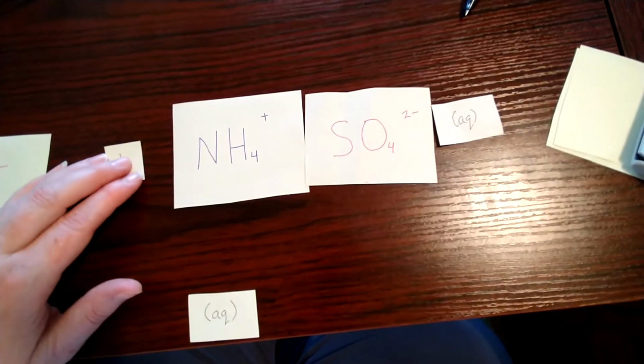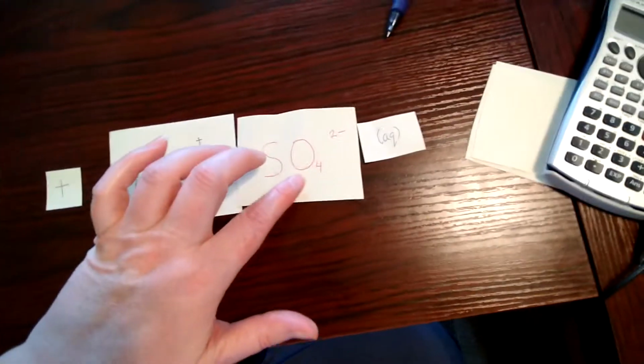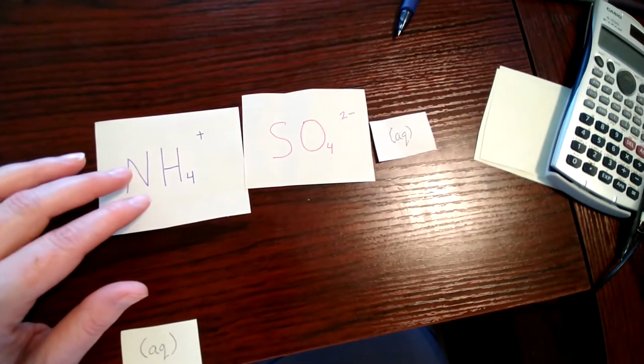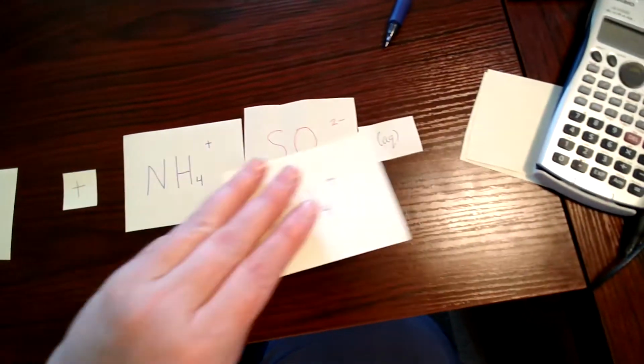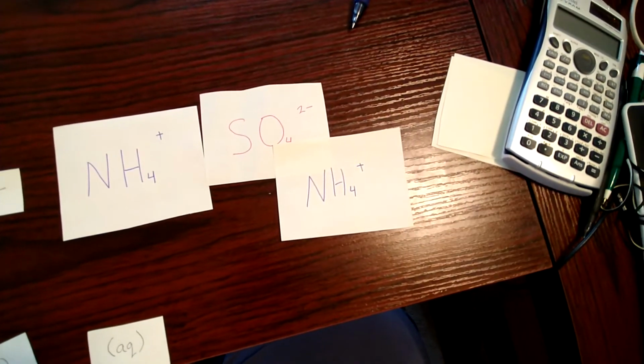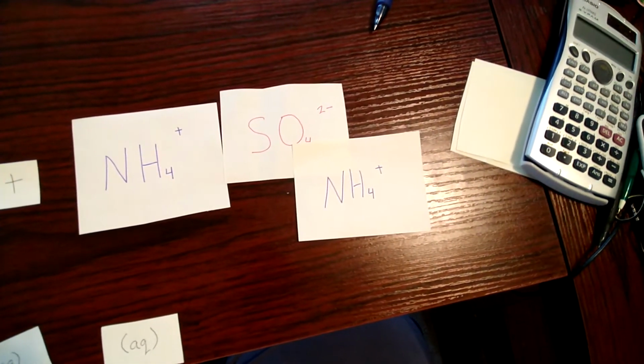We don't know if our product is solid or aqueous yet. We haven't got that part, so I'm going to remove my label there. Now over here, same situation, but it's too much negative charge now. So I'm going to add a positive to it, like that.